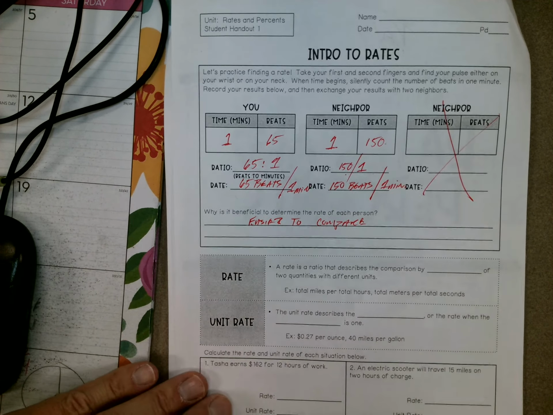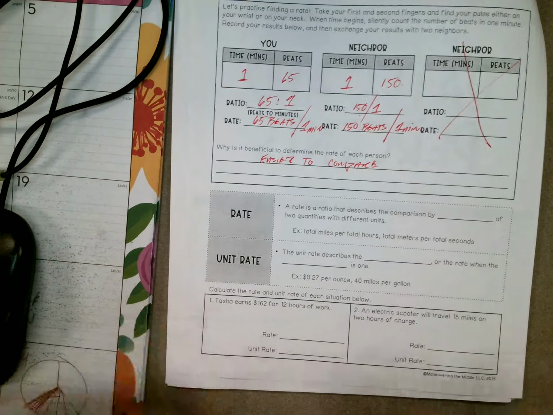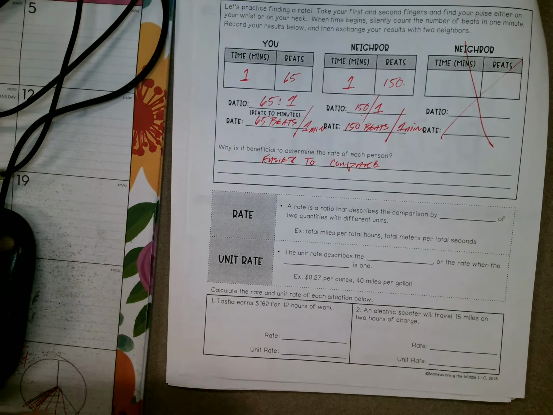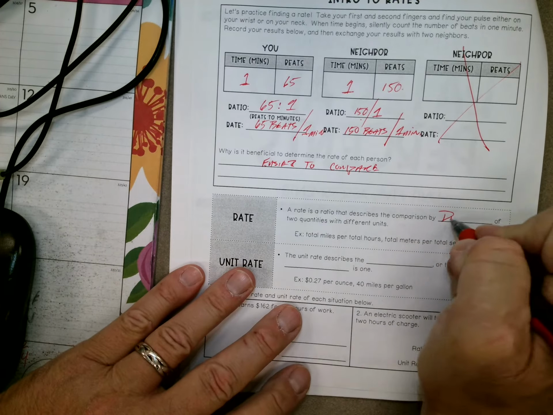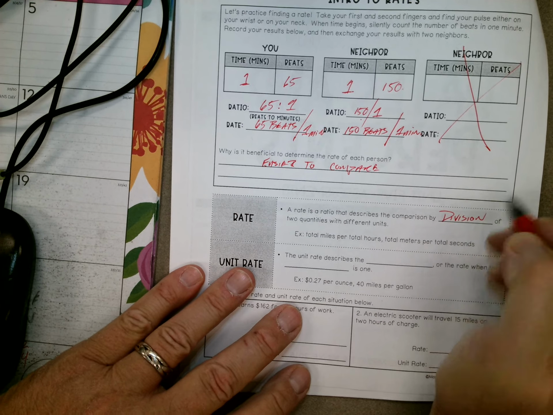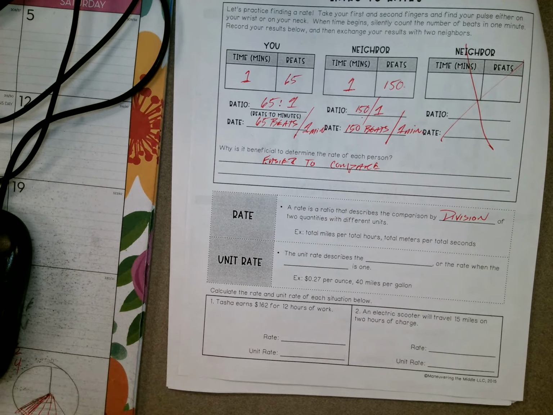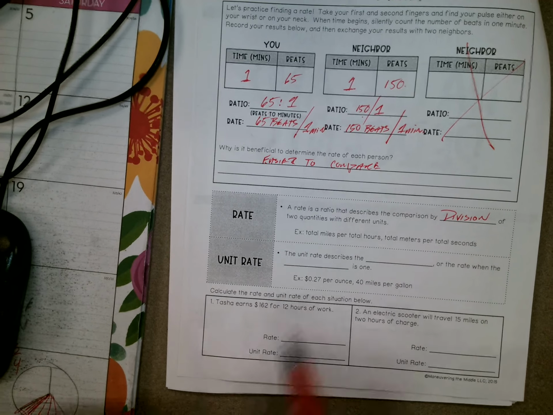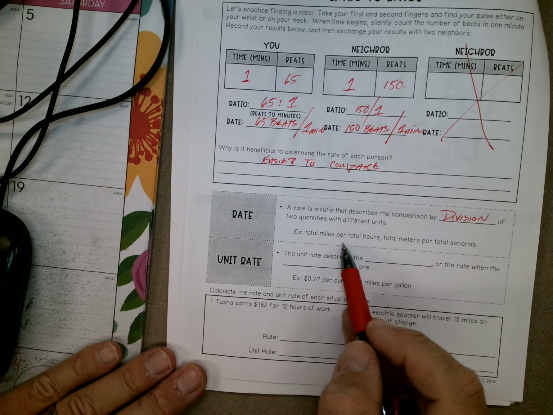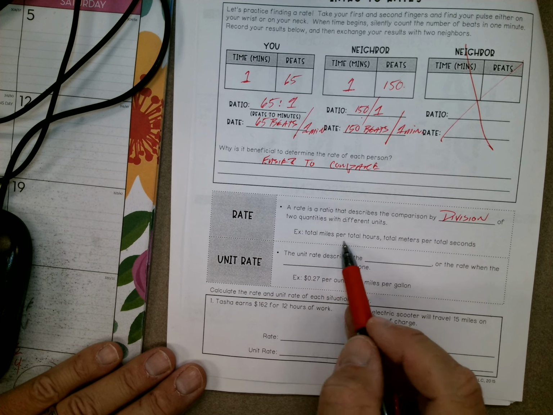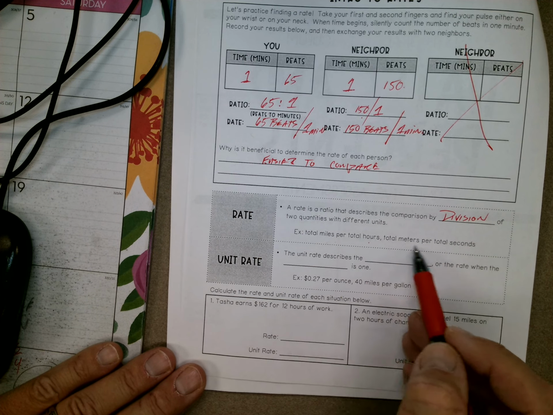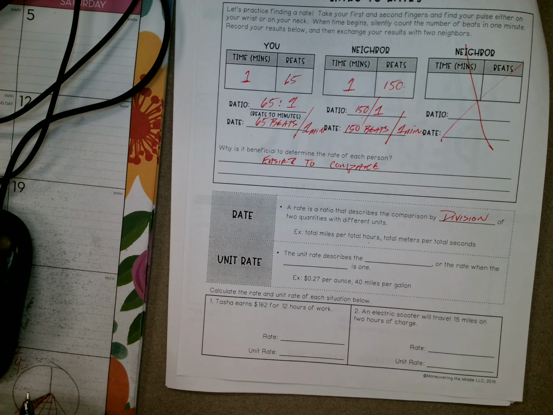A rate is a ratio that describes the comparison by division, right? A fraction is a fancy way to write a division problem. Division of two quantities with different units. Example: total miles per total hours, total meters per total seconds. And you'll see how this fits in.